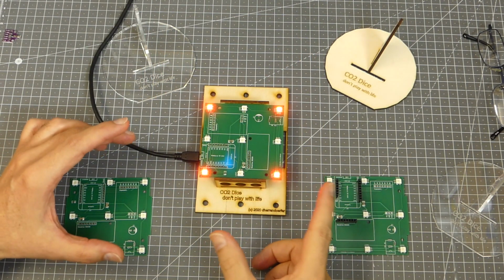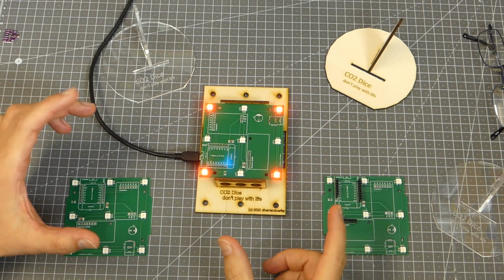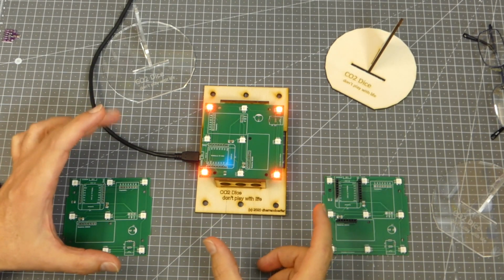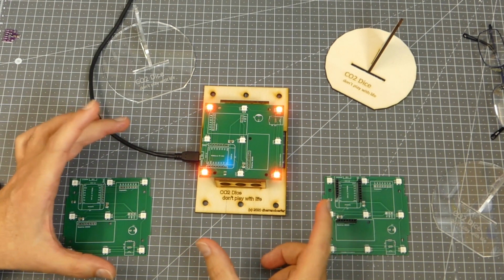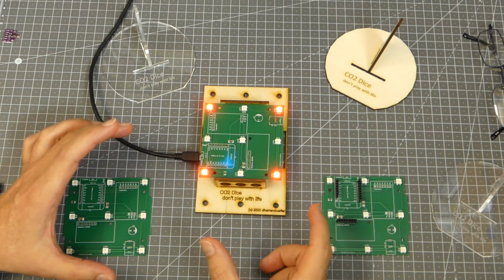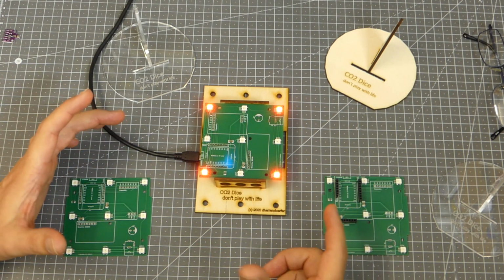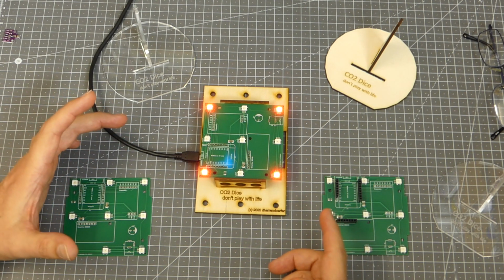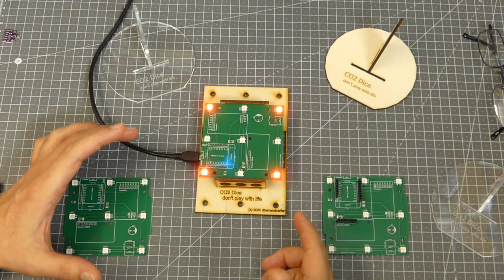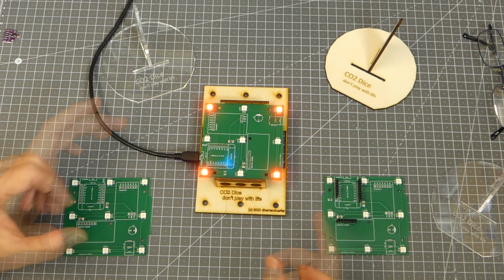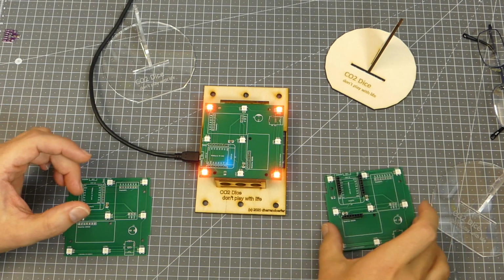The CO2 dice is a monitor with a very simple user interface. The amount of CO2 in the air is proportional to the number of dots on the dice. Once it starts blinking, it's time to open the windows and let some fresh air in. It's that simple. The hardware design is simple too.